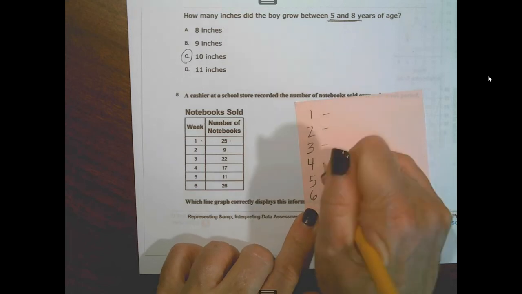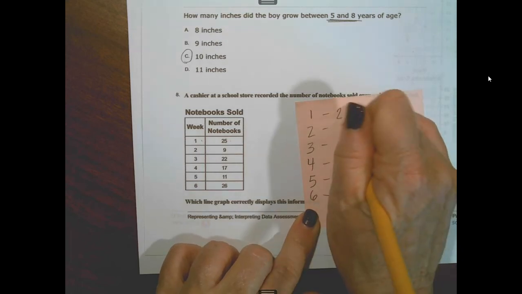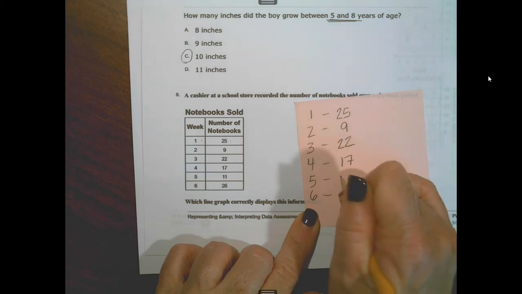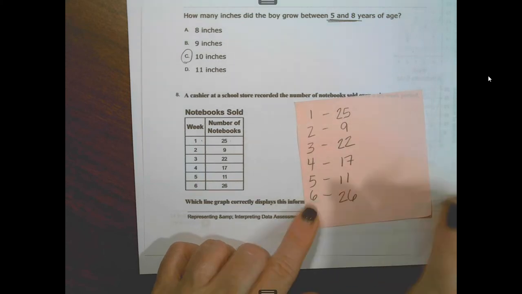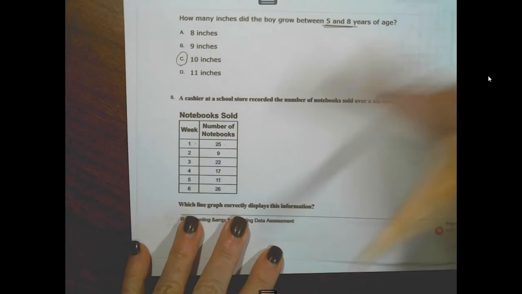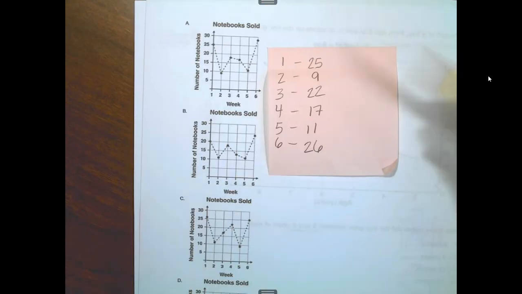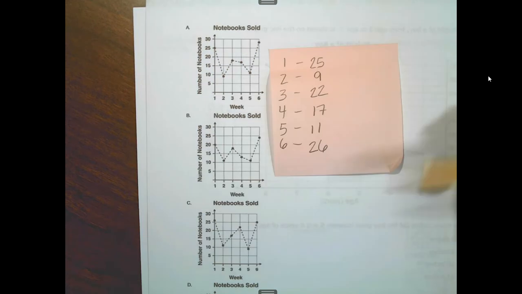Just going to jot it down because I'm going to have to flip over. So what we know are that the data points are going to have to match exactly, okay? So this is what I mean. I don't have a computer screen to scroll down. I've got everything on paper. So each of the 6 data points need to be correctly plotted or we don't have the solution.